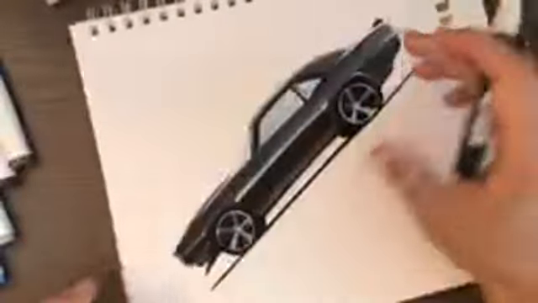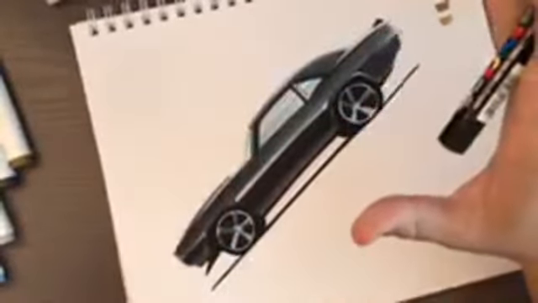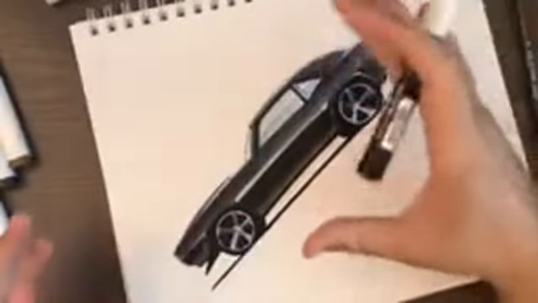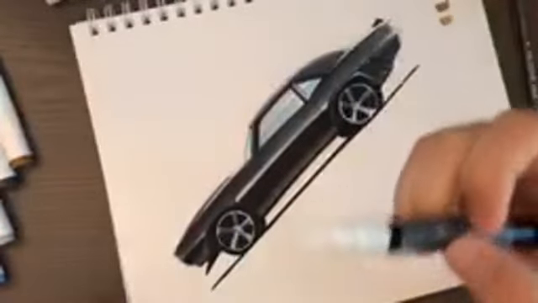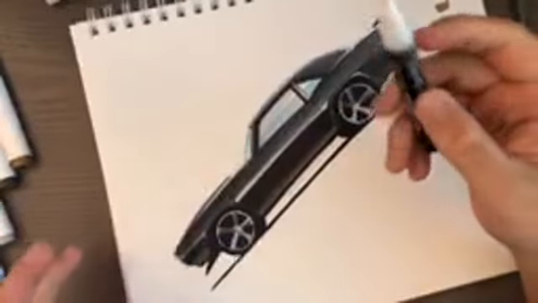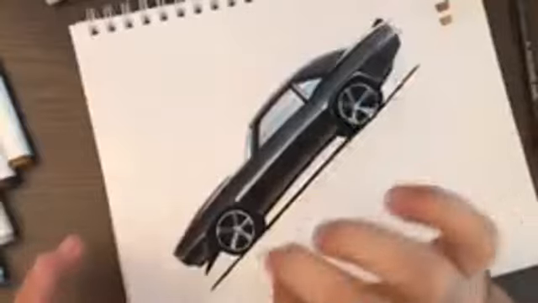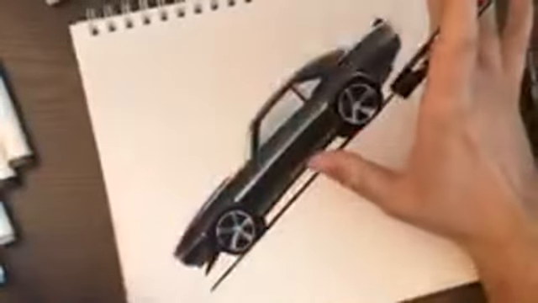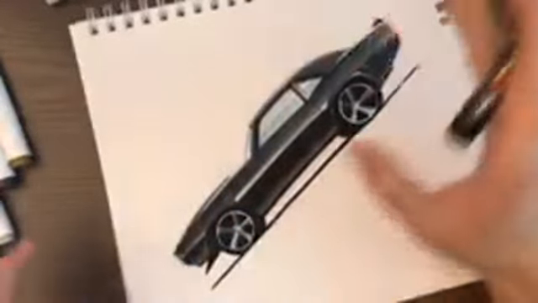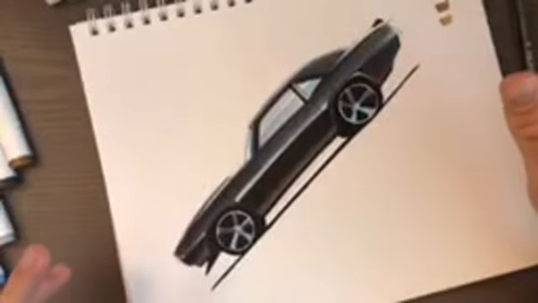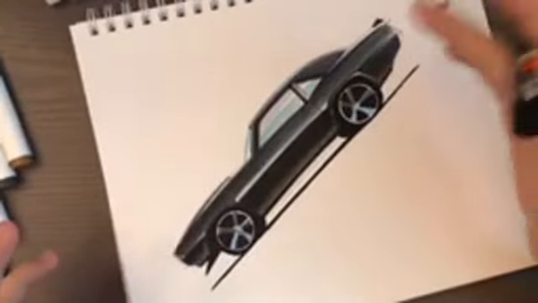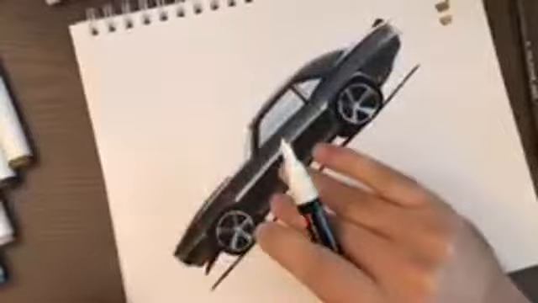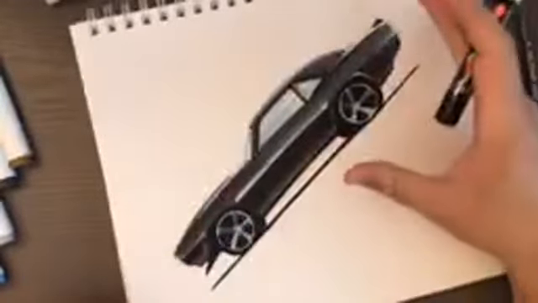So, let's think about where the highlights are. I'm using this pen to add burn points, and the burn points are the white spots that are 100% white. So we need to think about where those spots are going to appear on a sketch. That means we need to think about what material each of the parts of the car is.